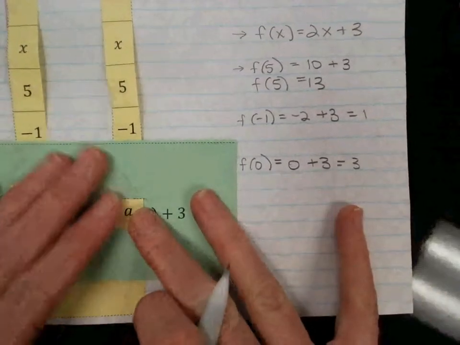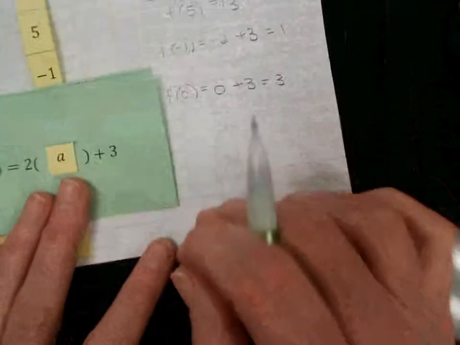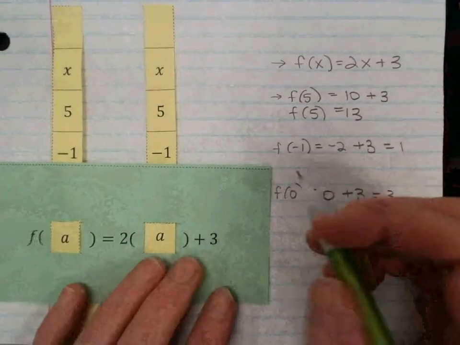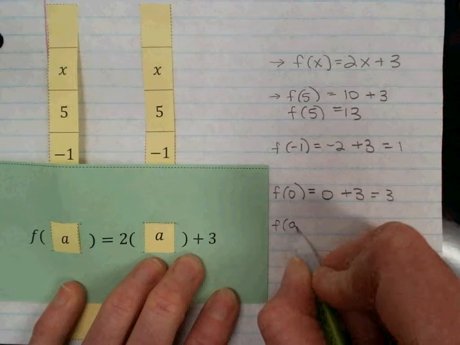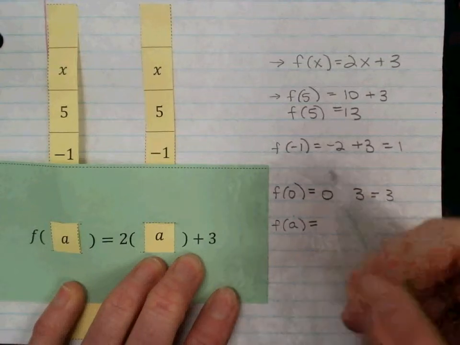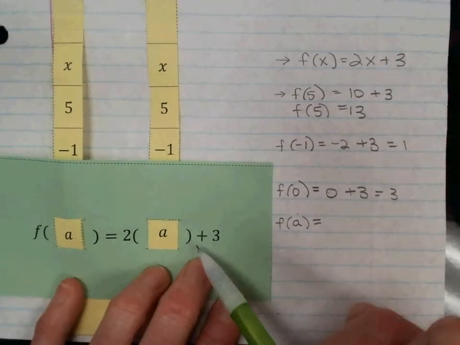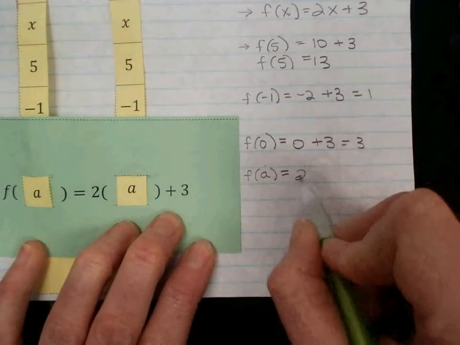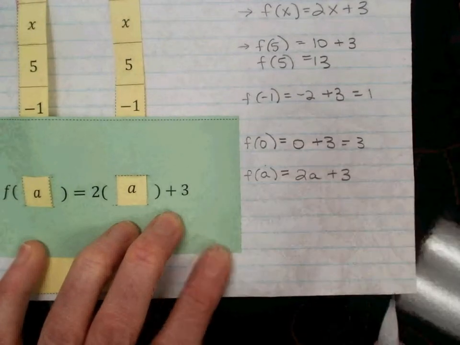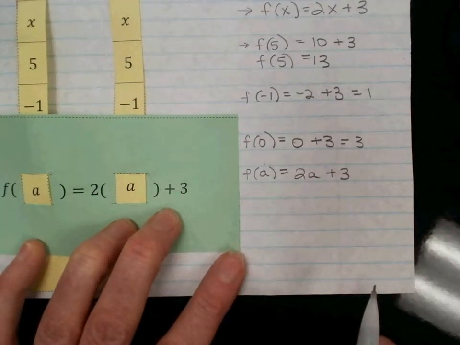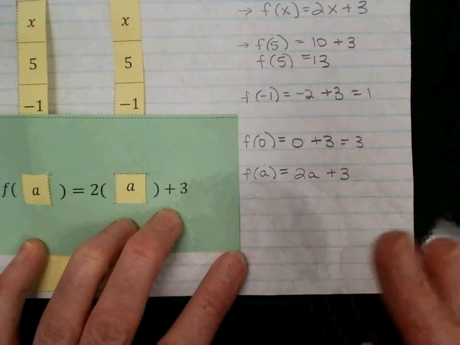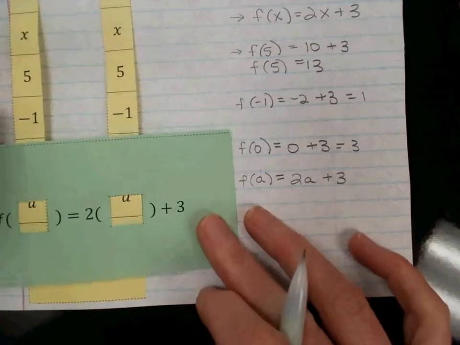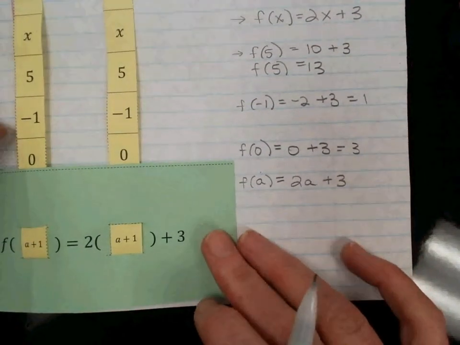Now we're getting crazy. We're putting an a in our function. I think I didn't glue it quite right because I'm making a little bump here, but not perfect, but it'll do. So f of a, so now we have an a in the spot where the x value once was. So we write that as 2a plus 3. That's it. We're done. I mean on that one. I'm saying we can't do anything else.